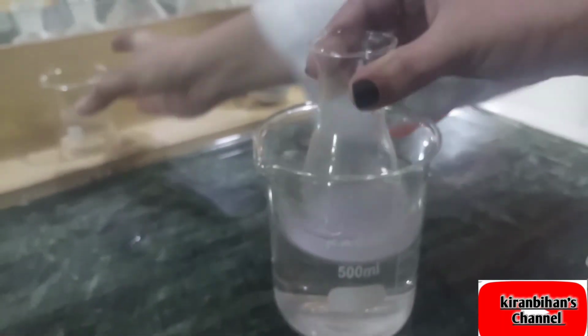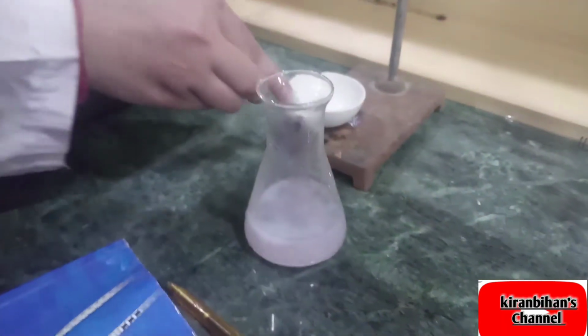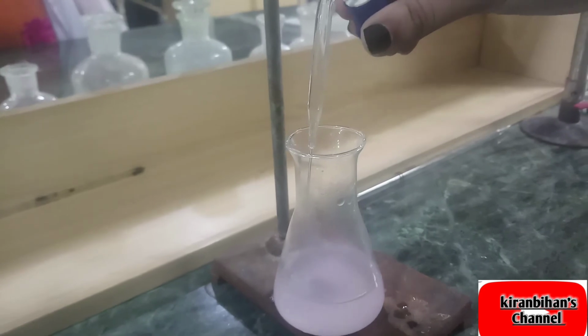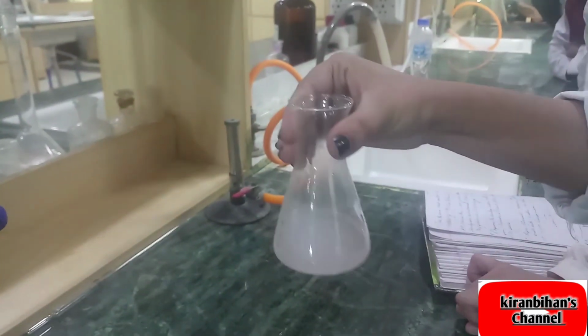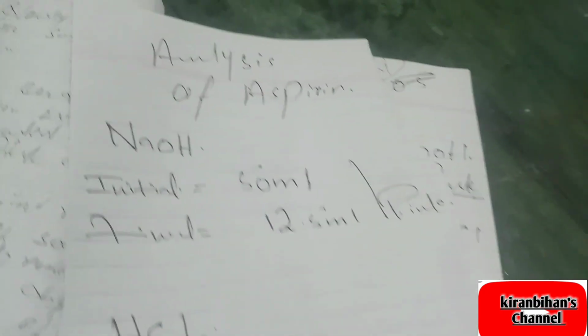Now we are adding the HCl into the buret and we will add drop by drop HCl into the solution of sodium hydroxide solution, aspirin, distilled water and phenolphthalein, which is the pink color. Now we add this HCl and it shows colorless, which means that the phenolphthalein shows colorless in the HCl. So this is the final reading of sodium hydroxide and HCl.